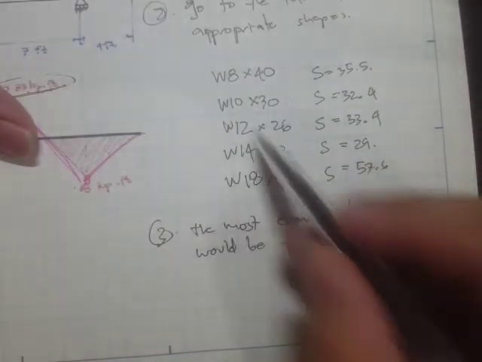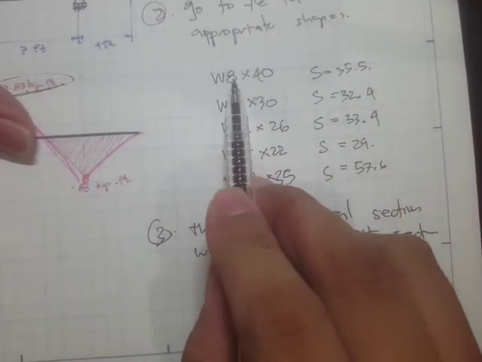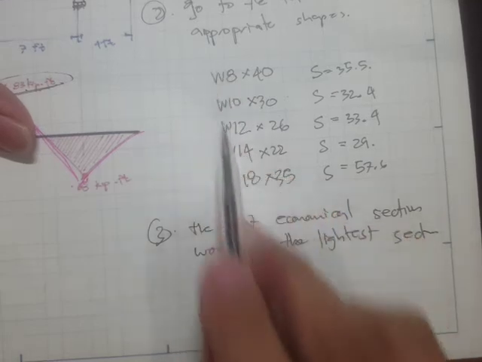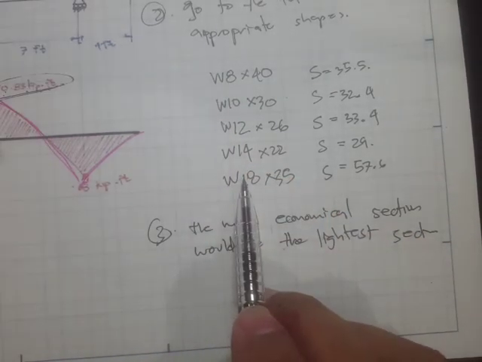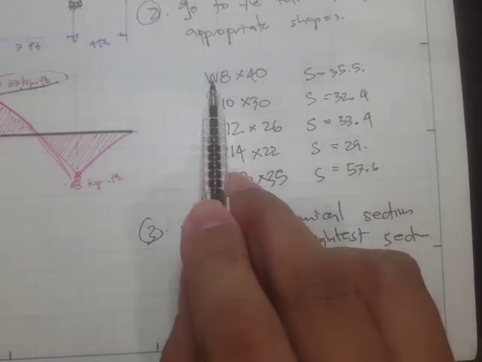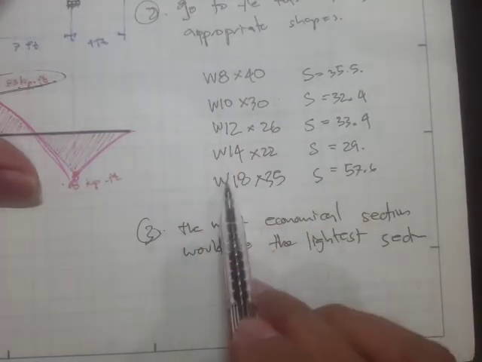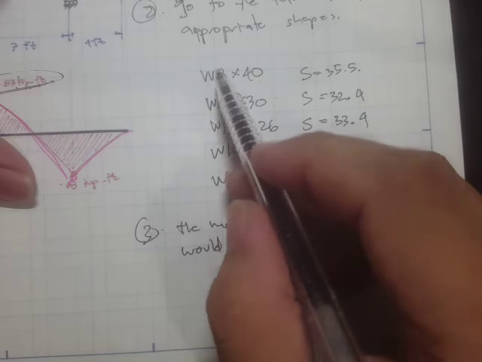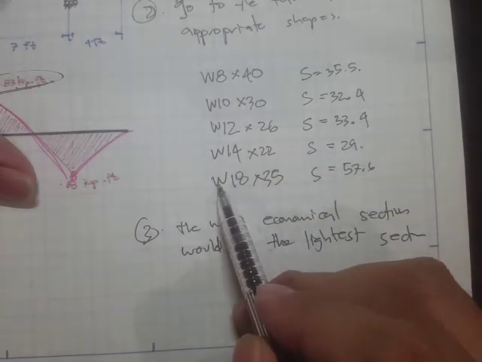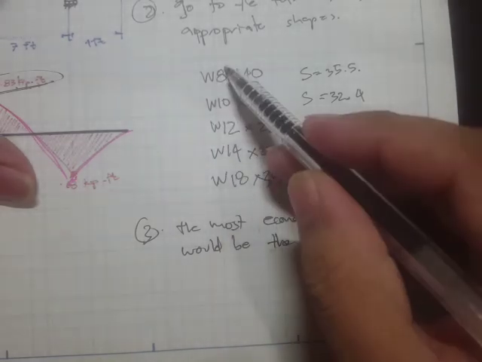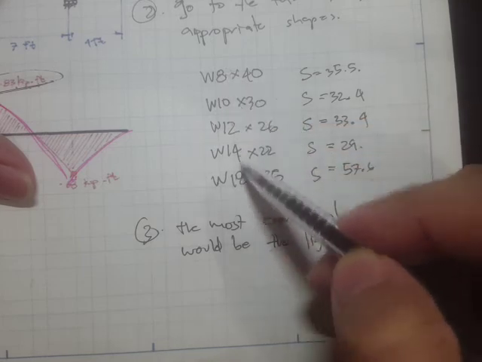So in this designation, as I've said, the W corresponds to the shape, so if it is S shape or L shape, but right here this is W shape, and the second digit right here, this is 8, 10, 12, 14, 18.